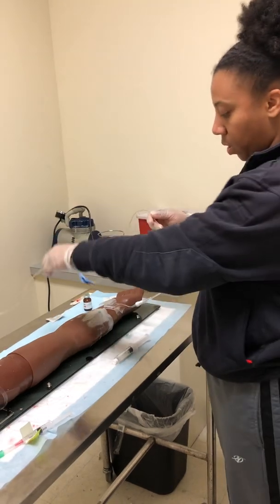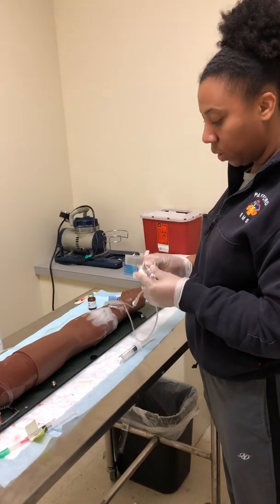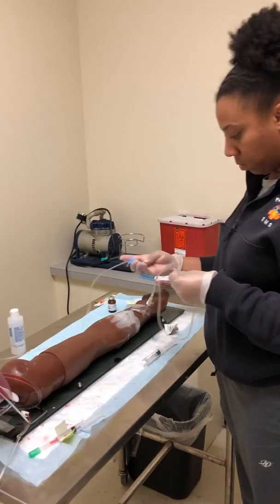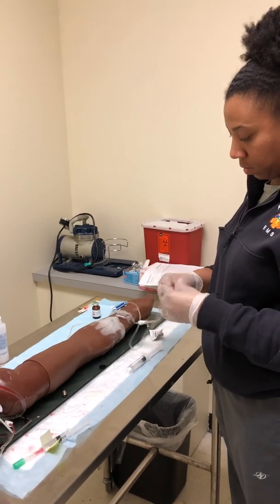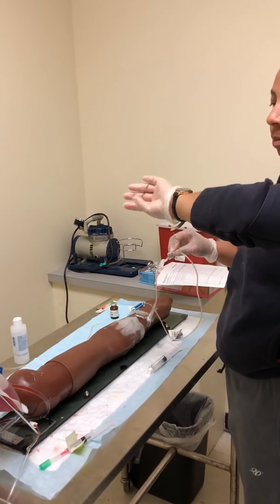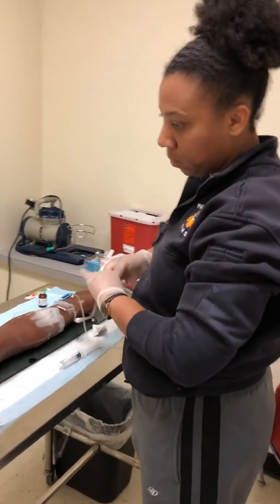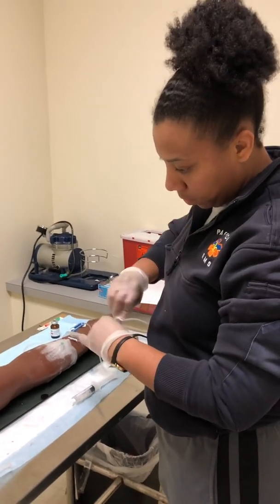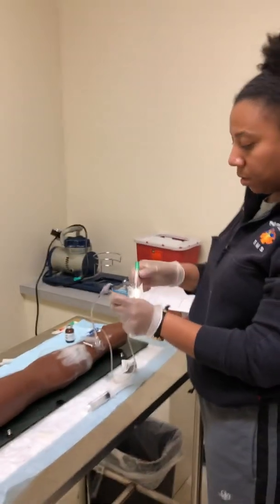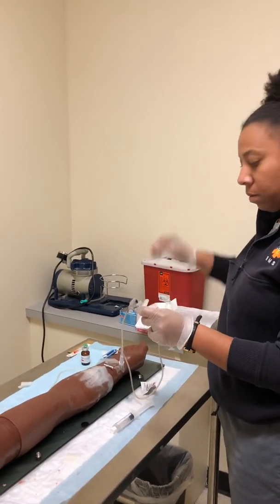I'm going to actually use the port that is closest to the patient here, but before I use that, I'm going to clean the hub. Make sure the fluid is on. I'm going to clean this for 15 seconds. Okay. Get my medication. I'm going to take this part off. Dispose of it. Okay.